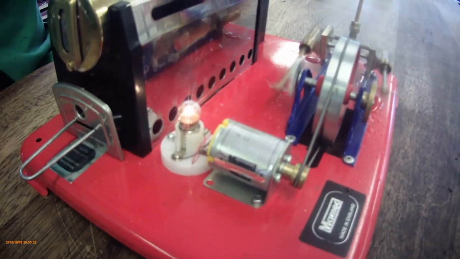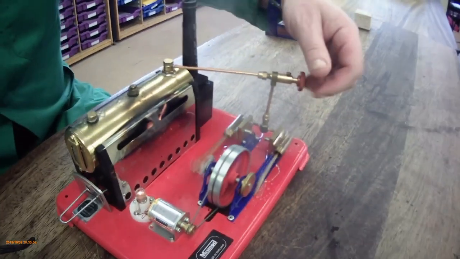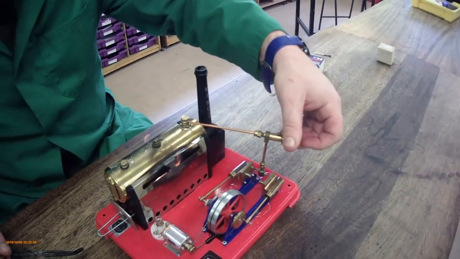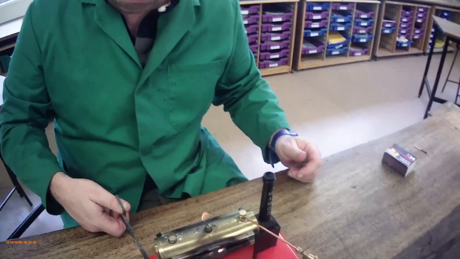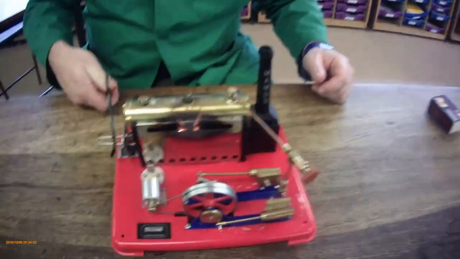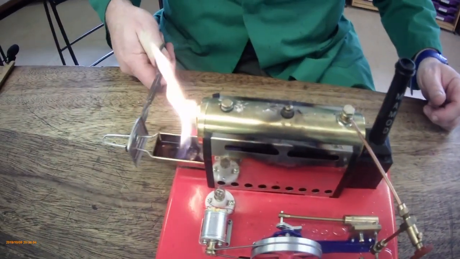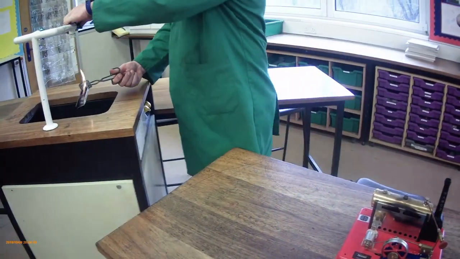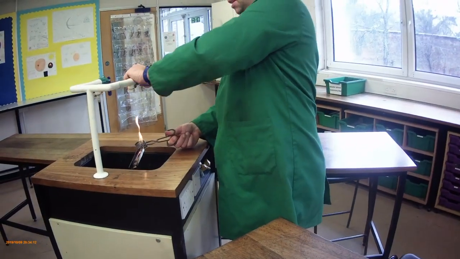And it's the basic model of how we generate electricity in this country using the old-fashioned fossil fuel method. So we heat up water, we turn the water into steam. I'm just going to put this into a seat so that it cools down. It's quite satisfying.